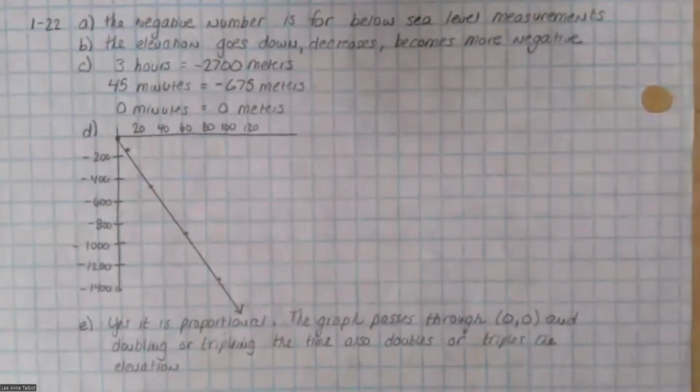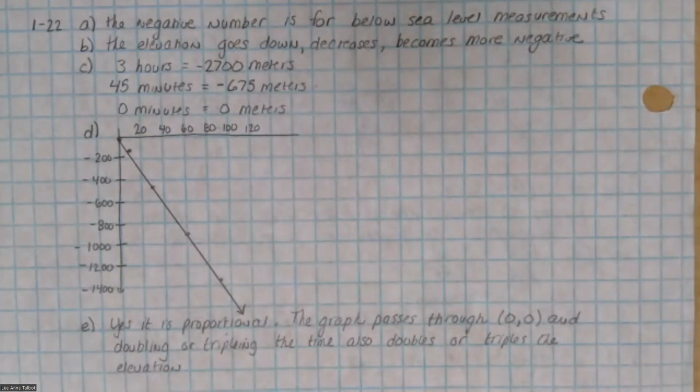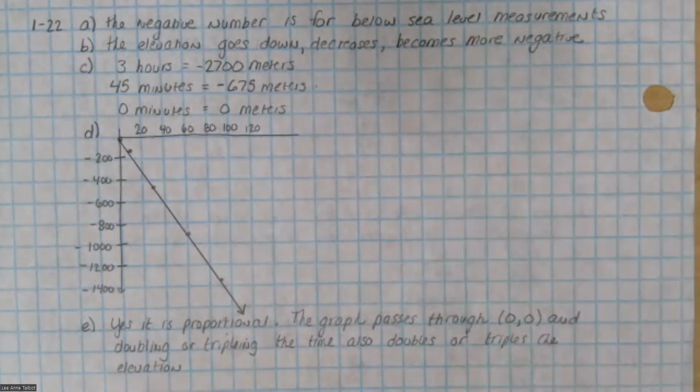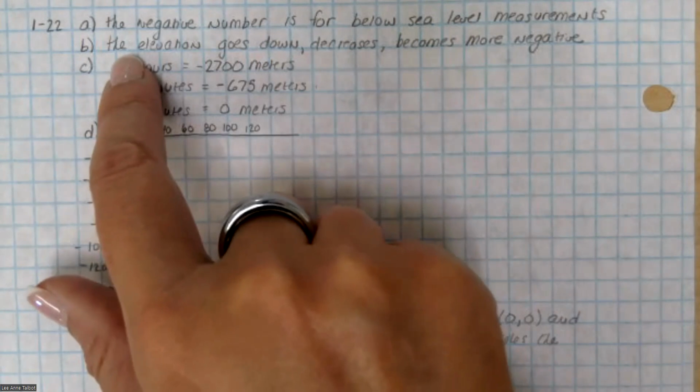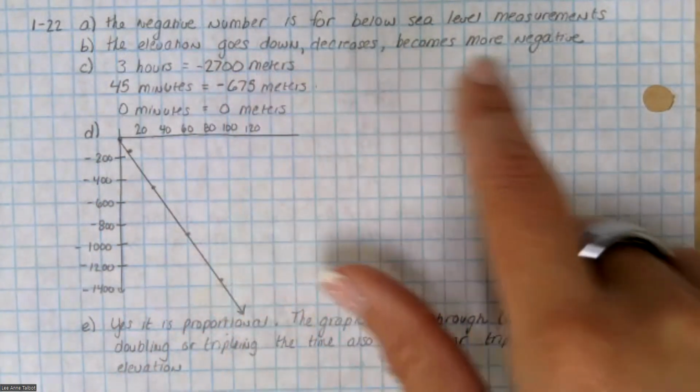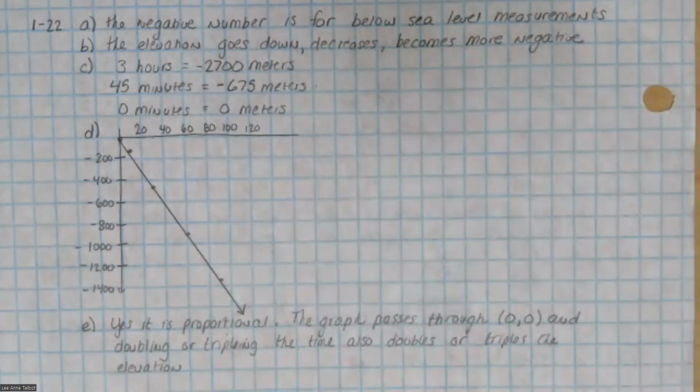Okay, 22 I thought was kind of spicy. For A, I said the negative number is for below sea level. For B, I said the elevation goes down or decreases or becomes more negative. You don't have to put all three of those, just one of those.